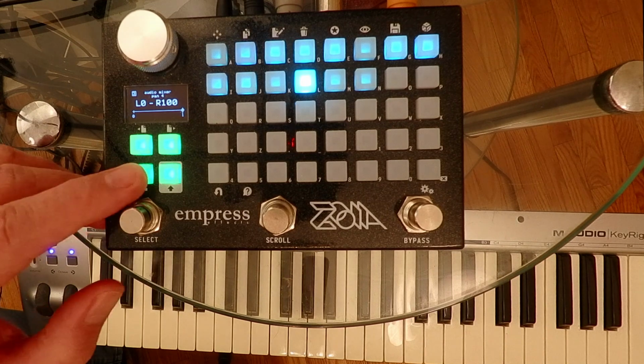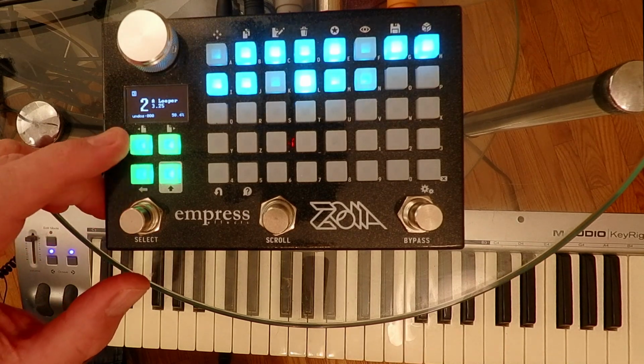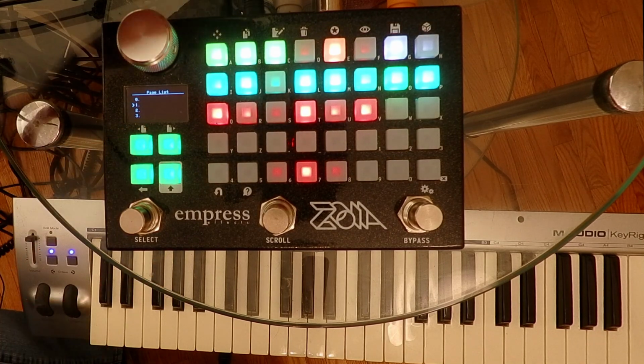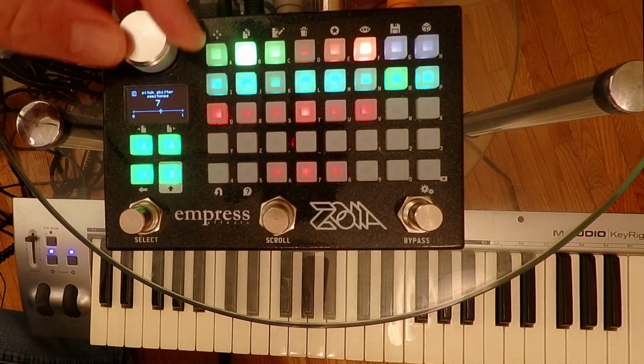Now let's do this. Let's reharmonize them a little bit. Meaning, let's transpose one of them. Let's have the pitch shifter transposed up a fifth. There we go.